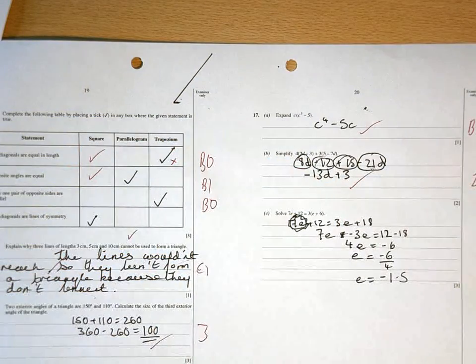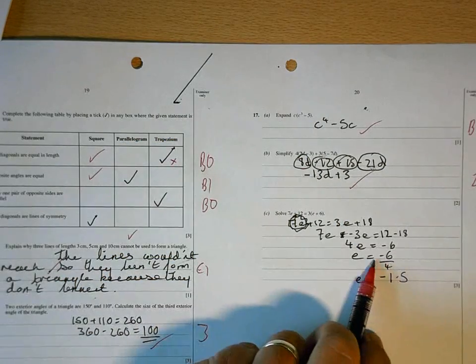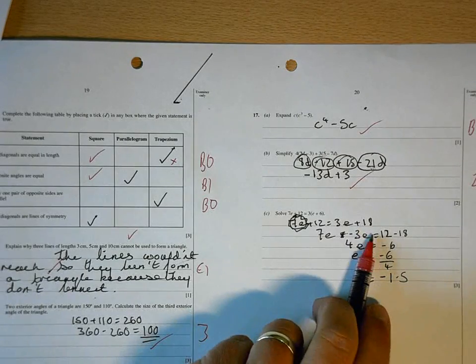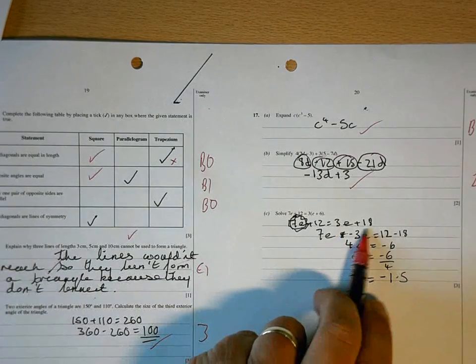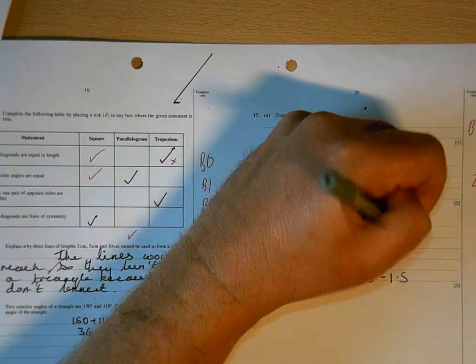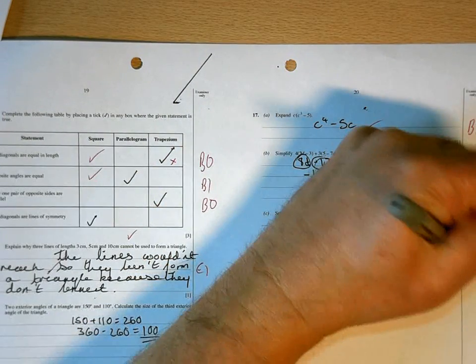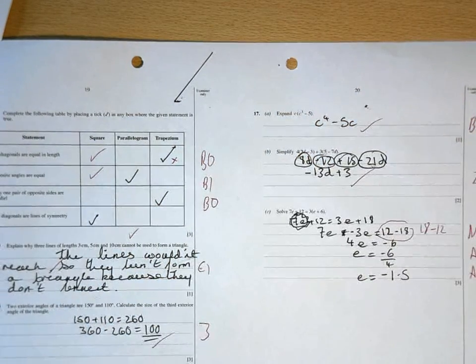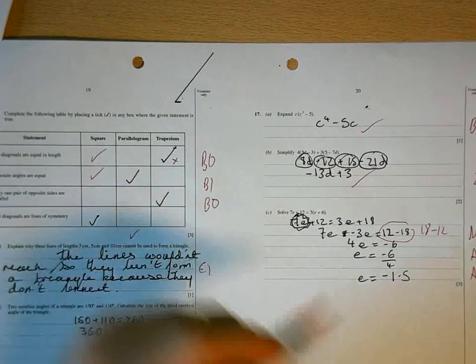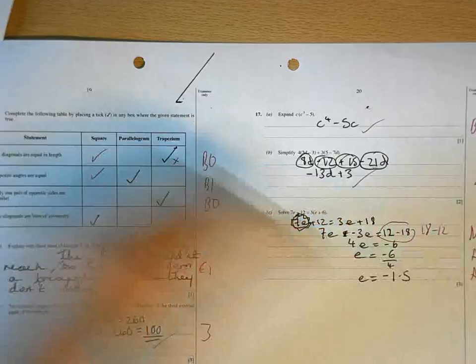That is almost perfect. The only thing you've done wrong is it should be 6, not -6. The 18 is already there. It's the 12 you're taking off. So that should be 18 take away 12. Which would have given you 1.5. 3, 4, 5, 8, 10 for the page.